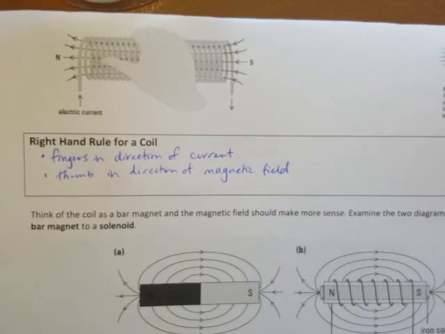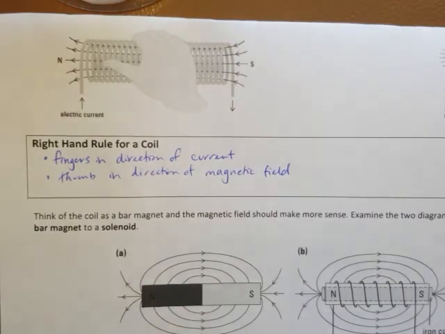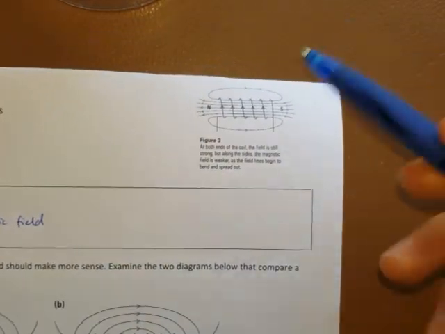This is just a summary of what you'll find in your textbook. So let's read this right here, which I pulled from the textbook.